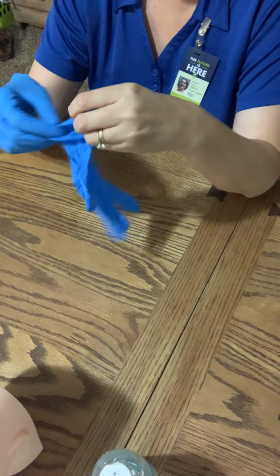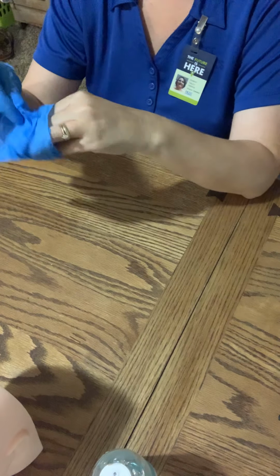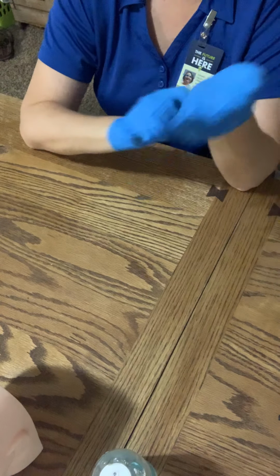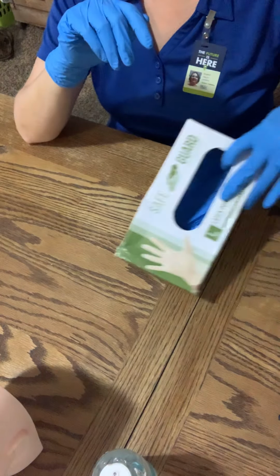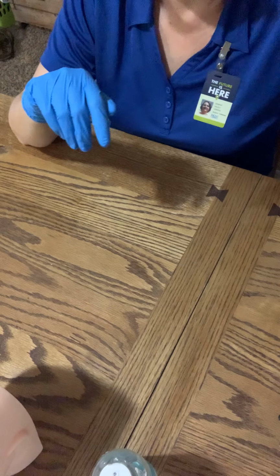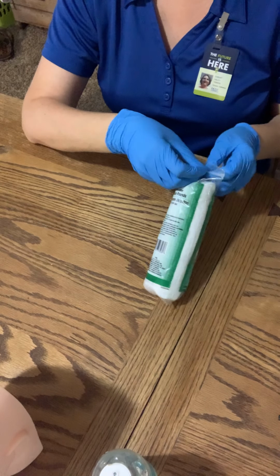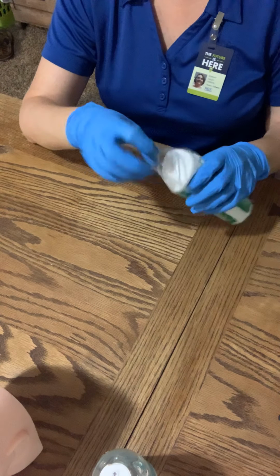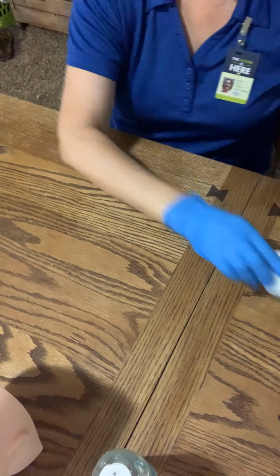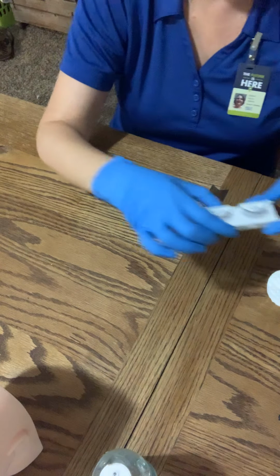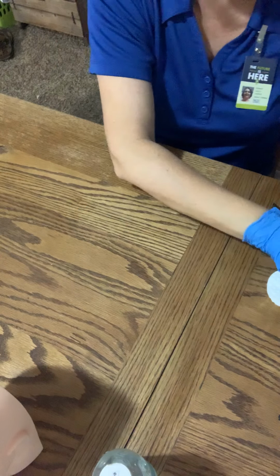So we're going to get our gloves, which we already have, but we want to make sure we have a couple pair. So we've got our gloves, we've got our barbicide wipes, we've got our eye rounds. Have our lashes.